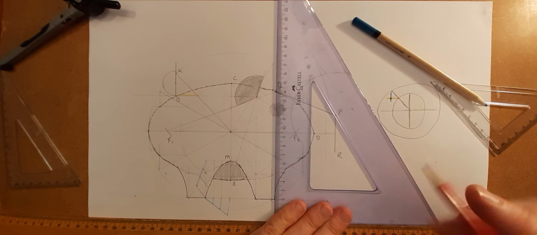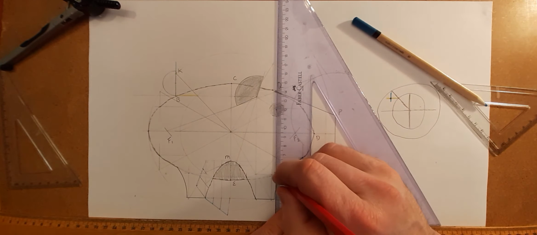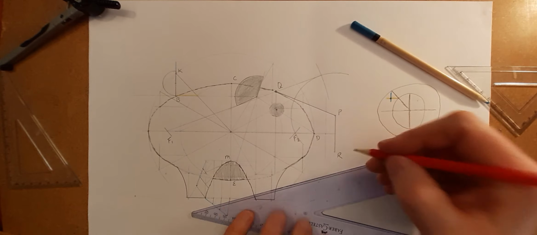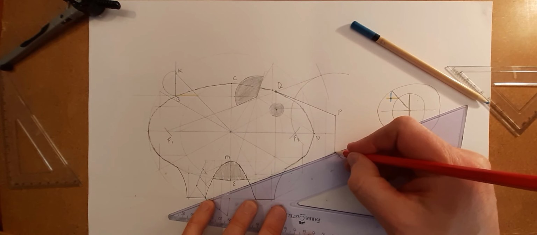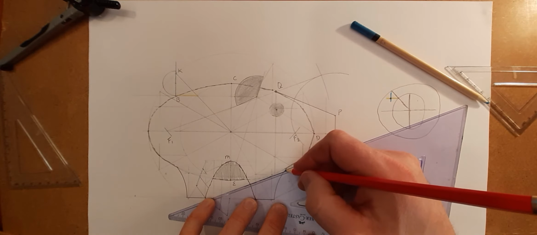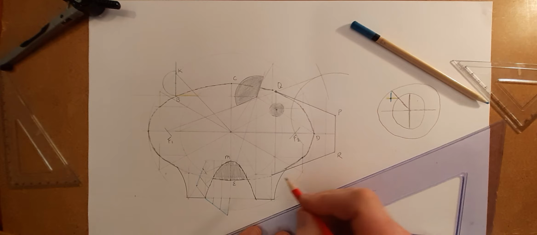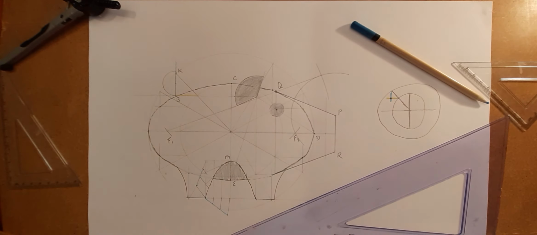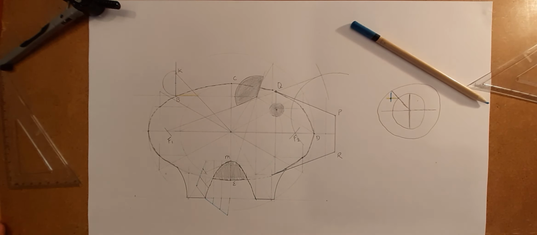As I said, you could do the same in the bottom, but because it's symmetrical, we'll just drop it down there. And that would be where the tangent would be going on the bottom side. So it just seems to go in through the leg a bit there to hit that tangential point. And that is that question finished.